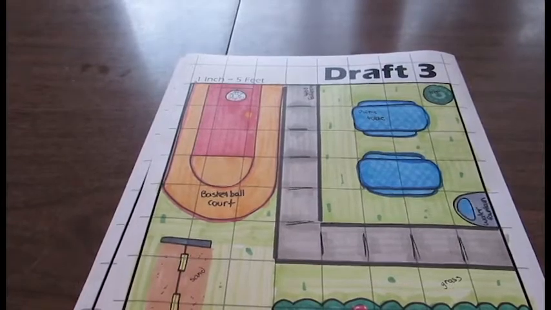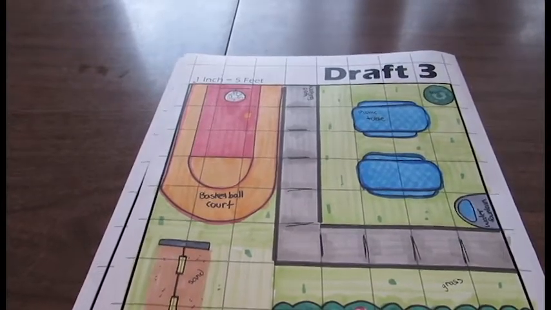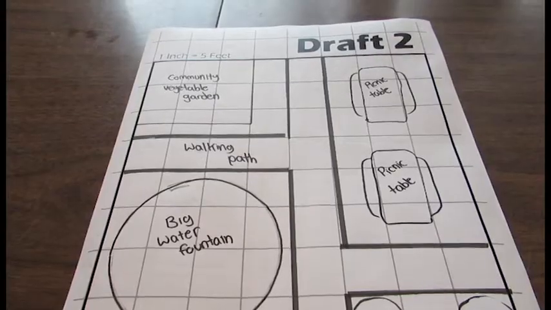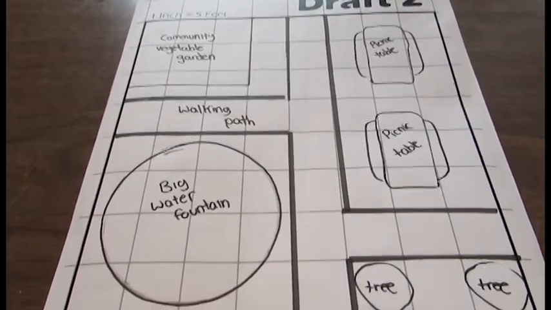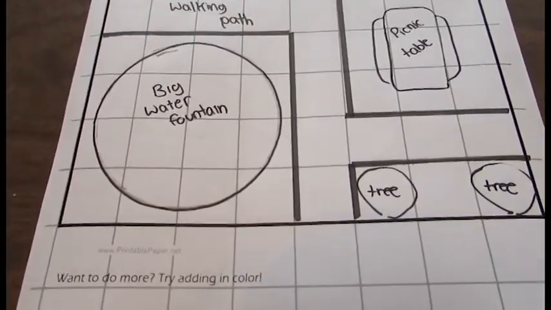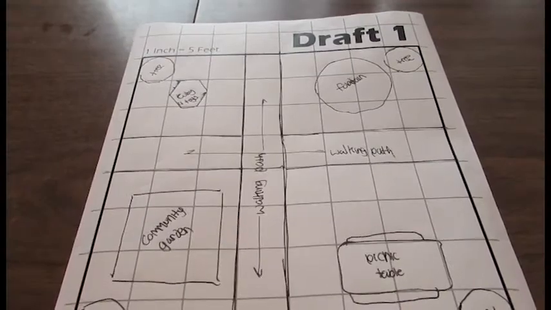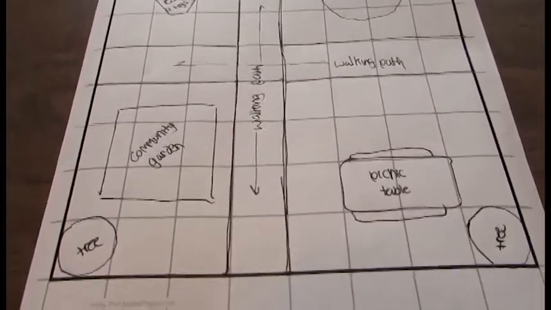Alright, and so here are some of my examples that I've made. You can add color to them to give it more detail, or you can keep it just in black and white. Remember to fill in your symbols what each of them mean. You have 3 sheets of graph paper. So I want you to make 3 different designs. Remember to try out different things.